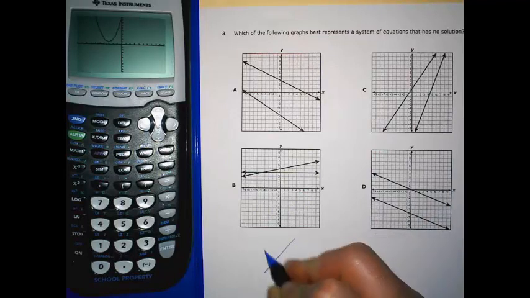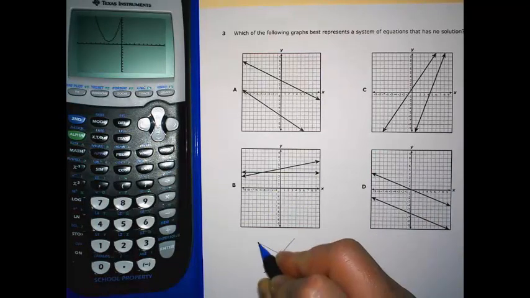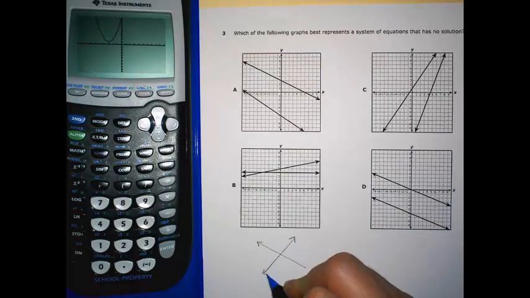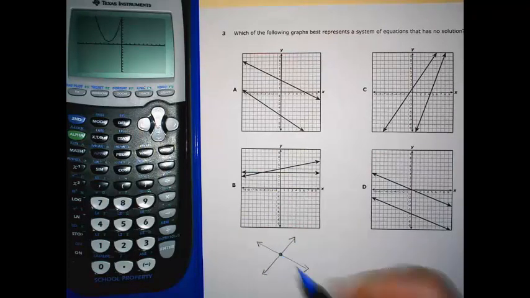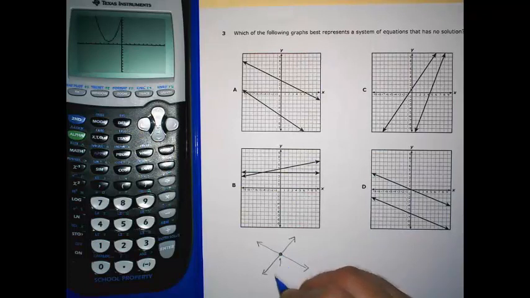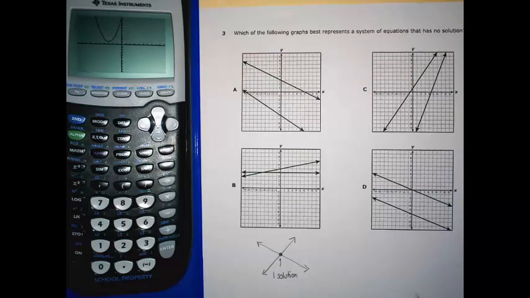I could have two lines that cross each other. And when they cross, wherever they meet, that's the solution. So that means if they cross, they have one solution.